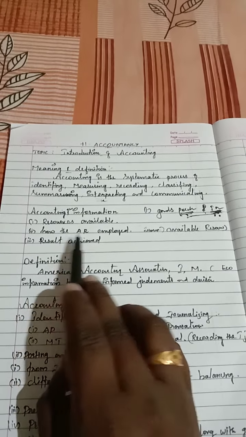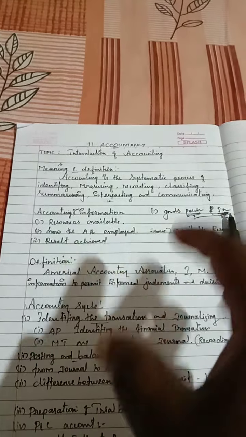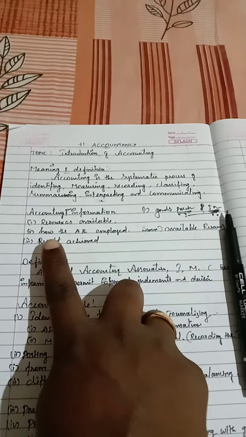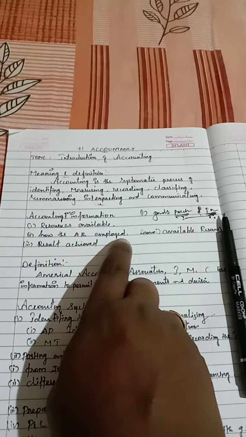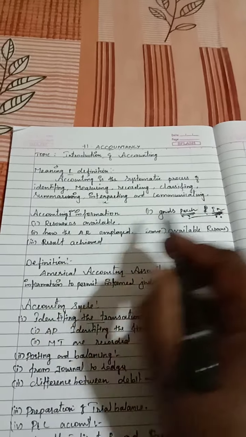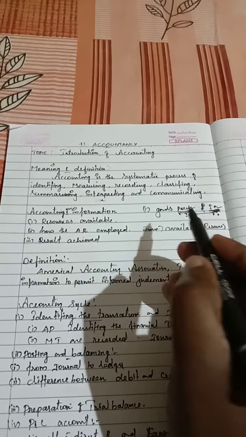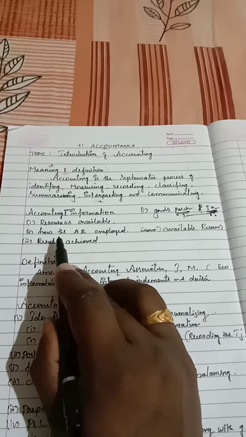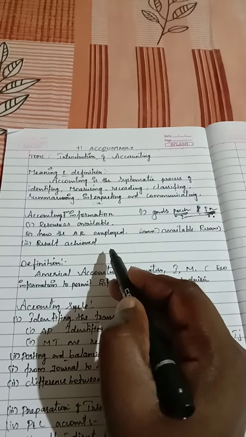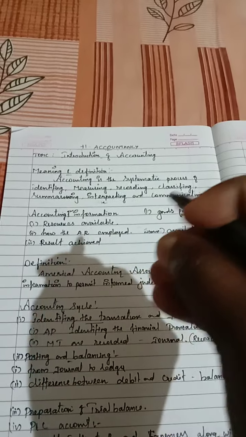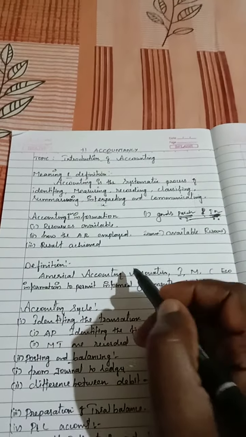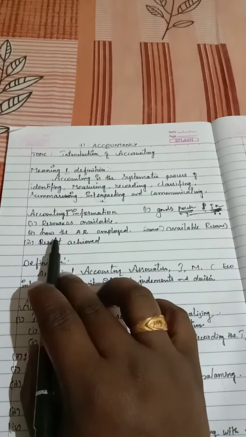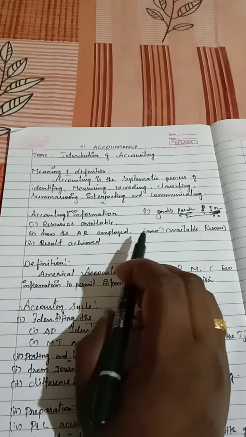Next one, how the available resources we can employ. Employ means how we can allocate the resources, how we can utilize the resources in a proper manner. Goods purchased for rupees 5,000 is one of the pieces of information, one of the resources. So this resource, this information, how can we employ it? It means how we can use it in the books of accounts, how we can enter and write this transaction in the books of accounts. That is how the available resources we can employ.